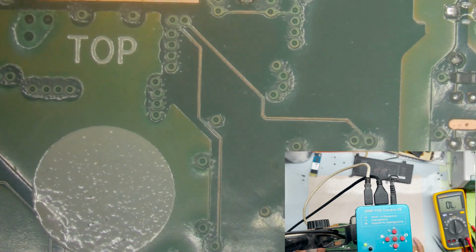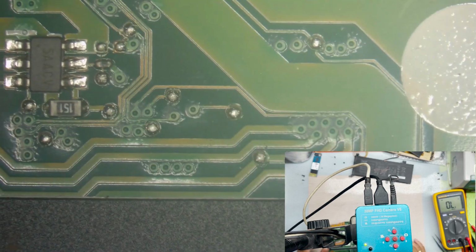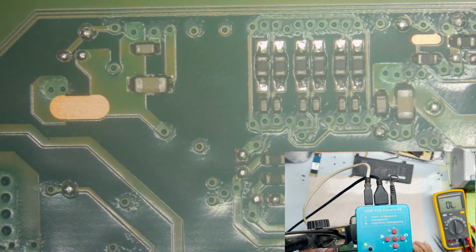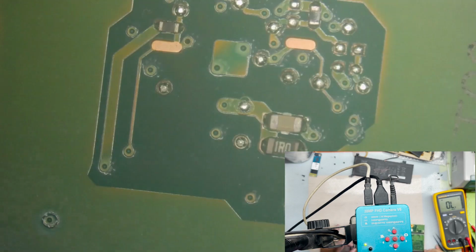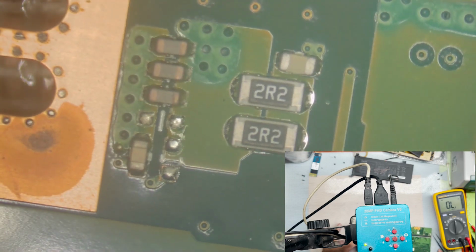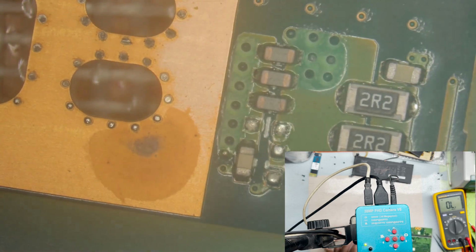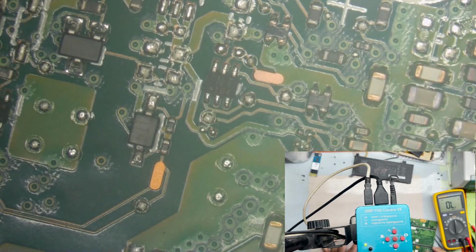Not here, not here also. Not here, so maybe in this one. I should remove the Wi-Fi card. It might be hiding somewhere here.